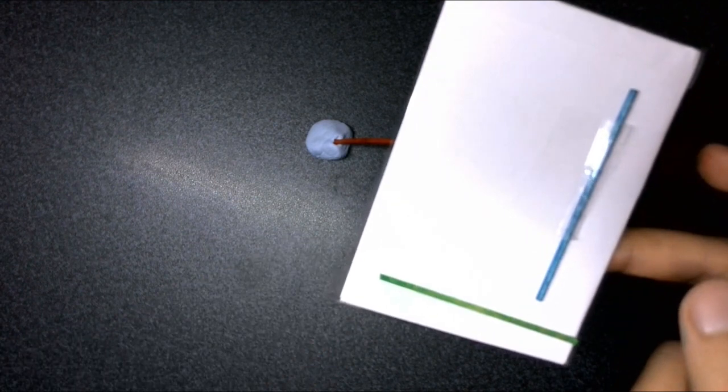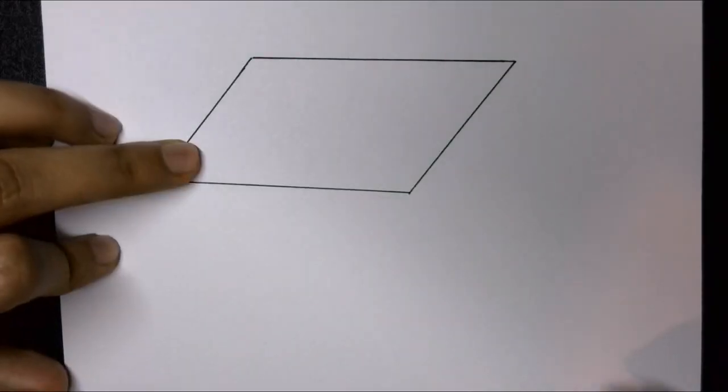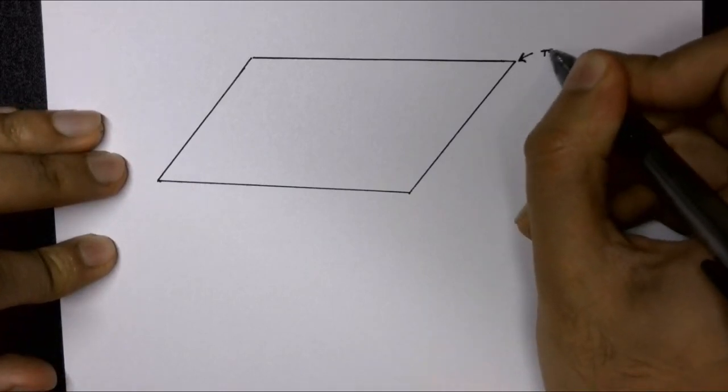We have one unique plane. Let's try to draw on a diagram what we've just mentioned. So the first thing we need to do is draw a plane. We have over here something looking like this, and with planes we typically call these planes pi.